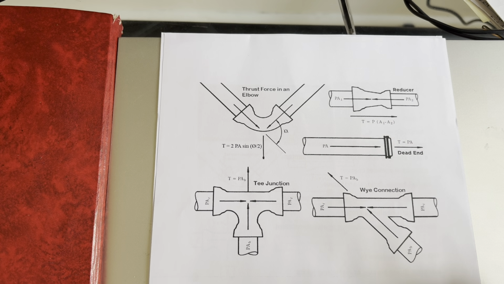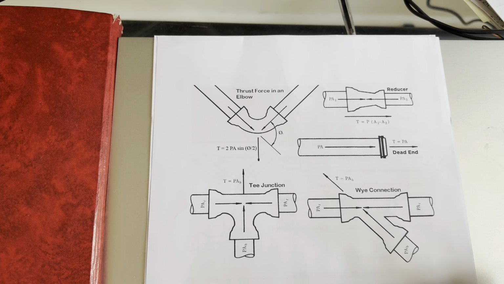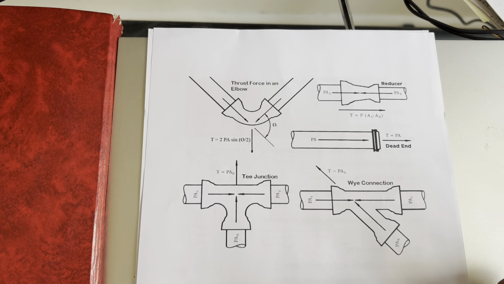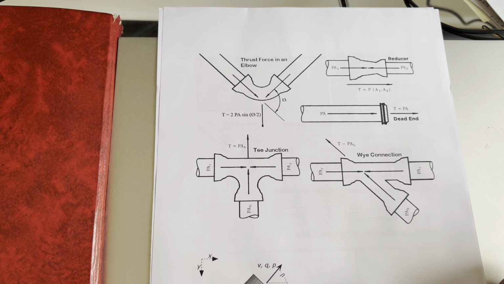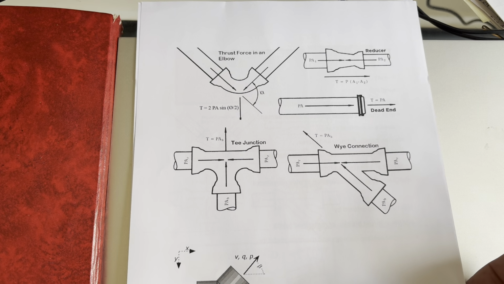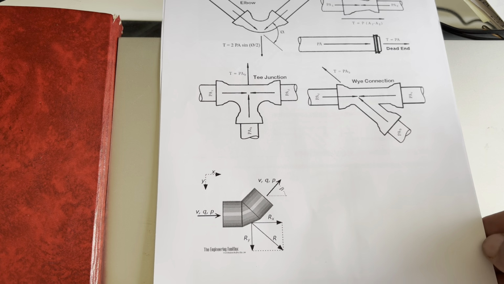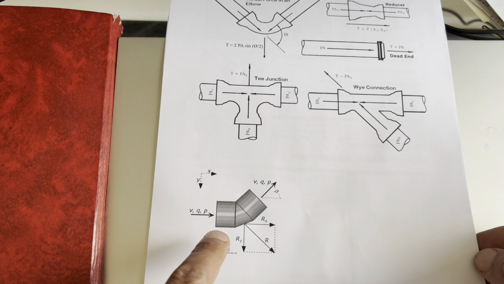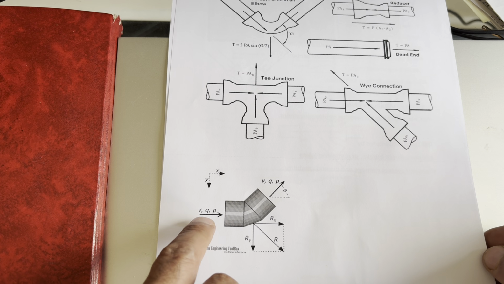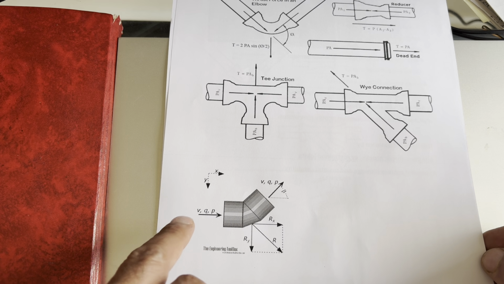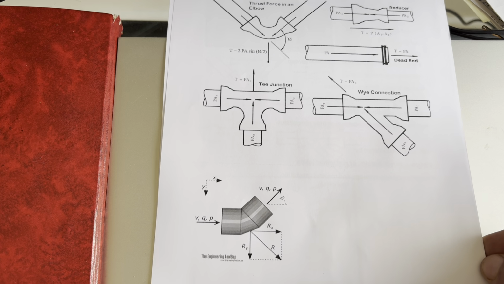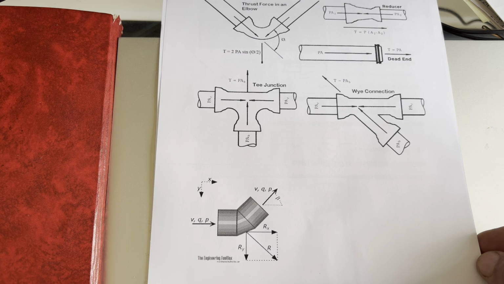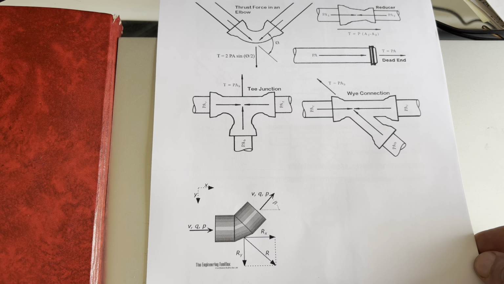When we have different situations like bending, or something that changes the direction of the pipe, like a reducer or dead end like this one, or a T-section or T-junction, or just a Y connection, there are some changes in the direction of the pressure. We have VQP: velocity, debit, and pressure. Due to changes in this direction, mainly we have change of the load.